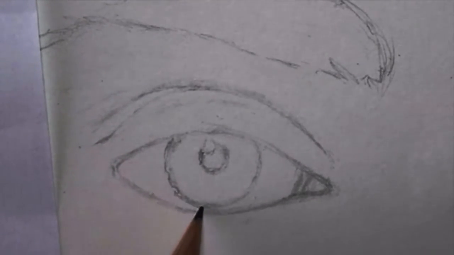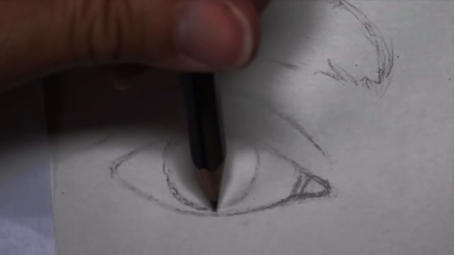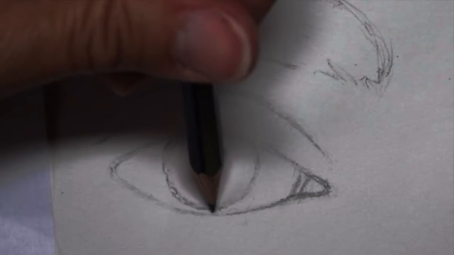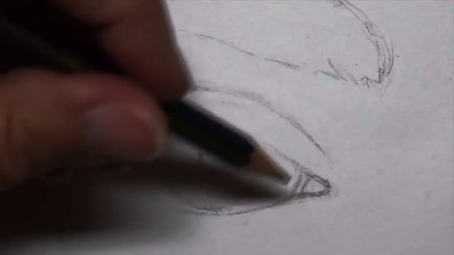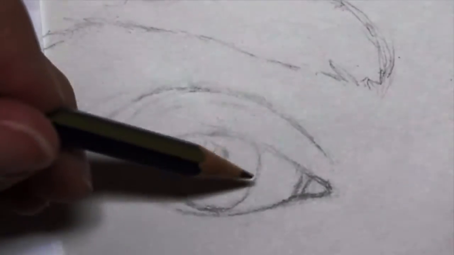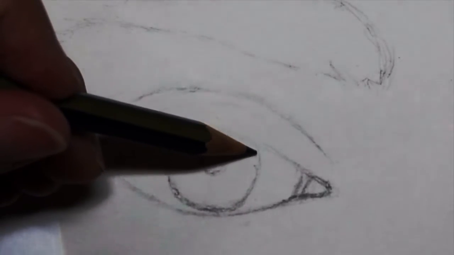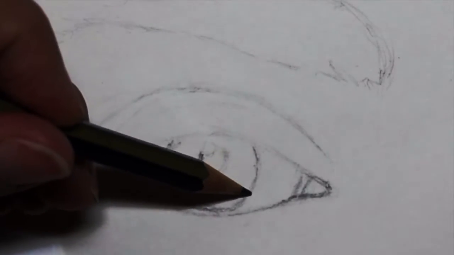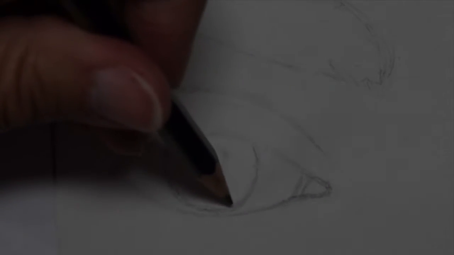Some people, you will actually see that lower part extend barely below that lower edge of the eye. For this person, it's just a hair above. And it may just be the angle that she's looking at us. But kind of get that in there.